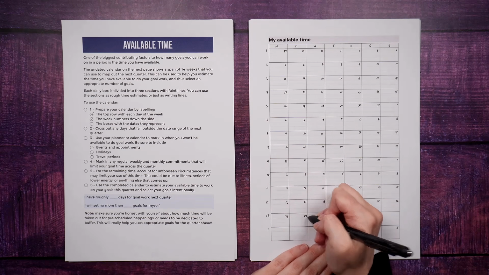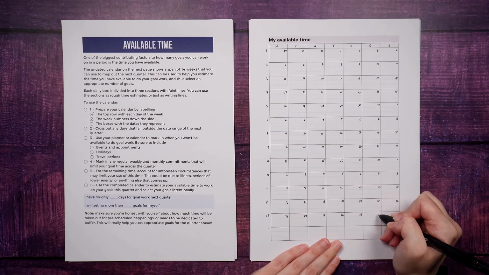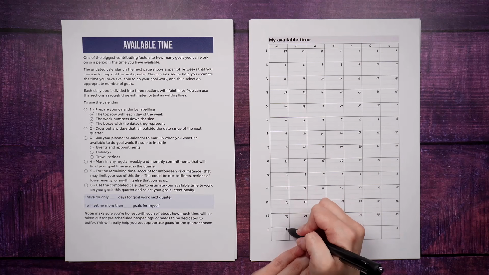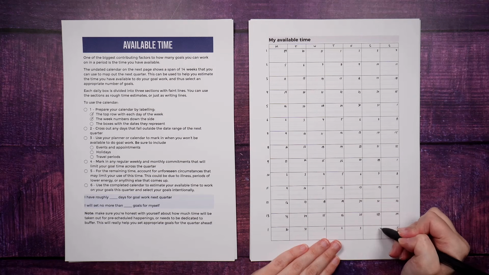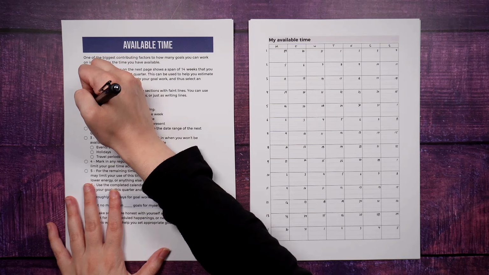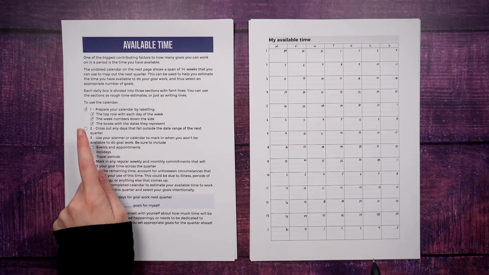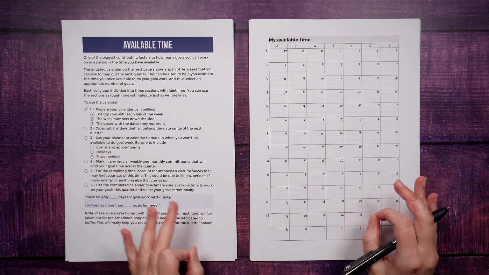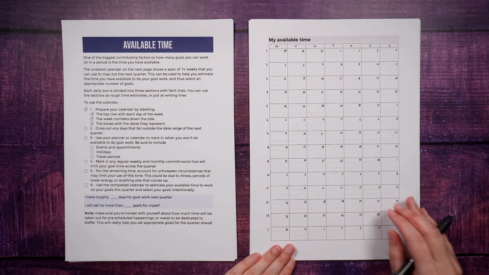But I also want you to be able to reuse this workbook with each quarter, so just printing off a fresh copy, putting in the dates that are applicable, and going from there. Now as we have those in though, we can check off this one, and the entire step 1 is done. But for step 2, cross out any dates that fall outside of the date range of the next quarter.